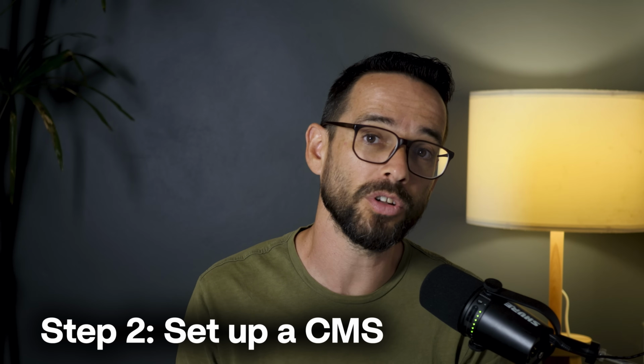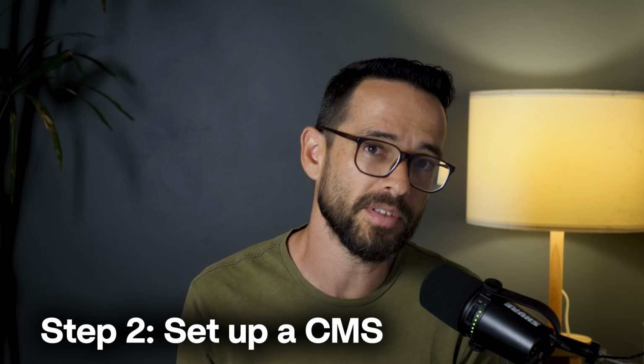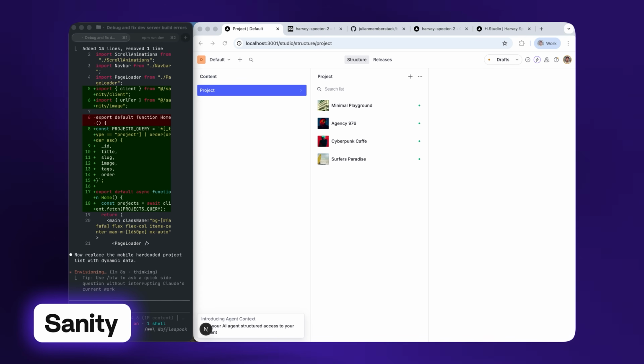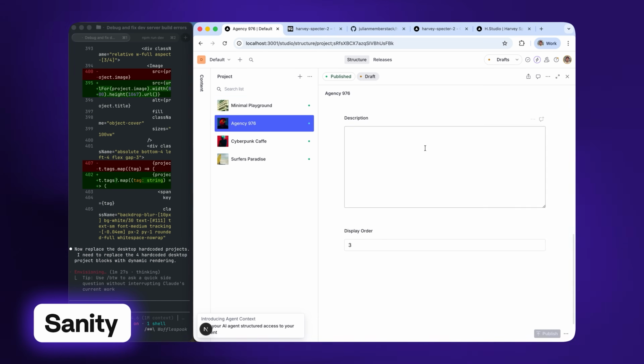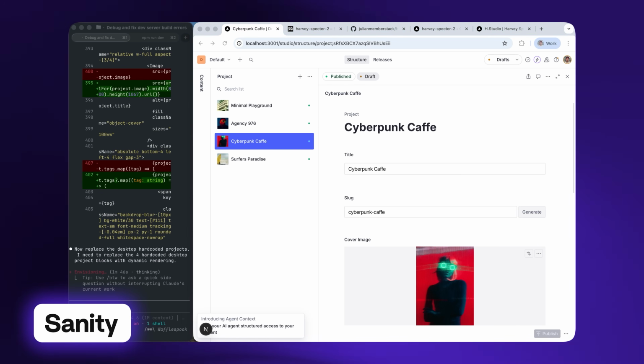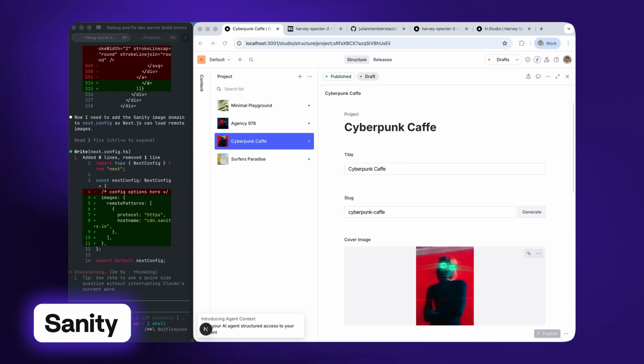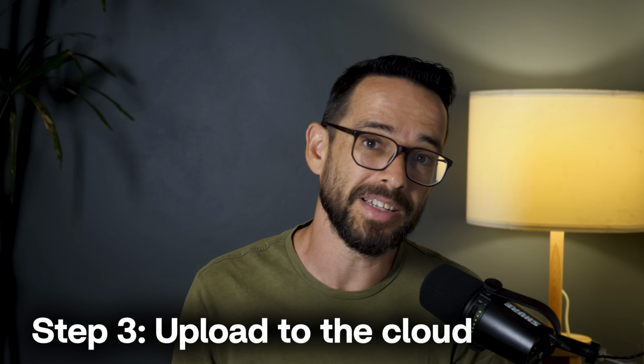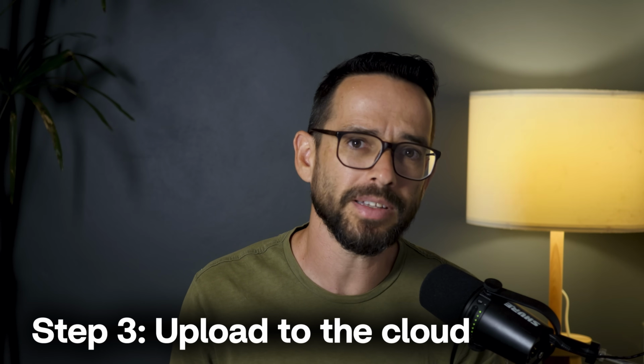The next step is we want to set up a CMS because nobody wants to have to touch the code, with AI or without AI, whenever they want to publish a new blog post or a project. So we want to make sure that updating content on our website is easy. And we're going to use a CMS called Sanity, which is not only easy to set up and very powerful, but their free tier is actually very generous, which means that in a lot of cases, you won't have to pay for it.